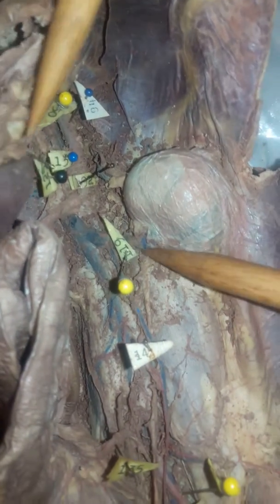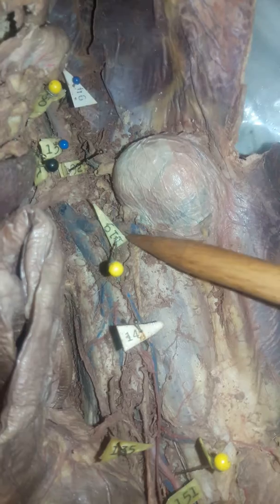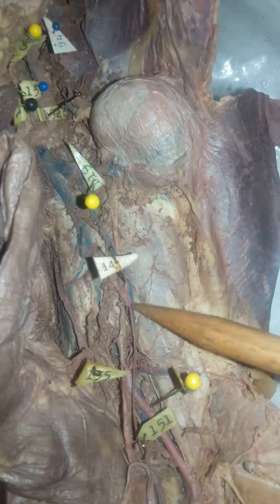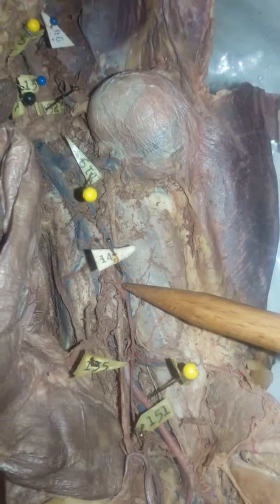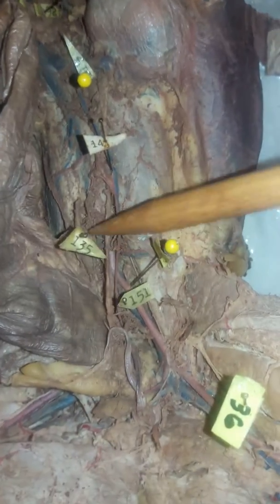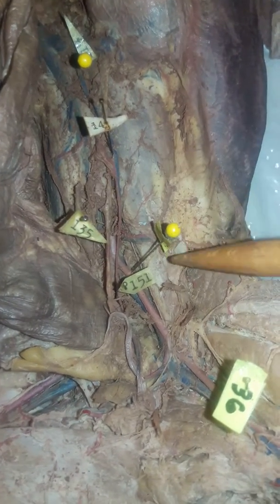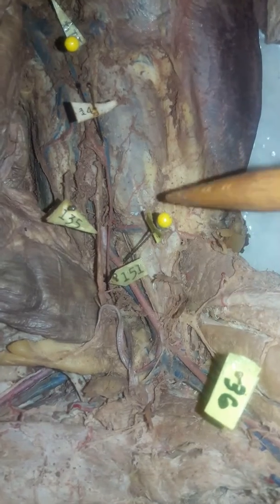Moving on down, we got 119. You can see the kidney there. So that can only mean that's the renal vein or artery. Moving along down, we got the gonadal artery and vein. That's going to the testes and ovaries. That's right. Now we're going down to 135, which is the inferior mesenteric artery. And then we're going to move down to 37, 151.